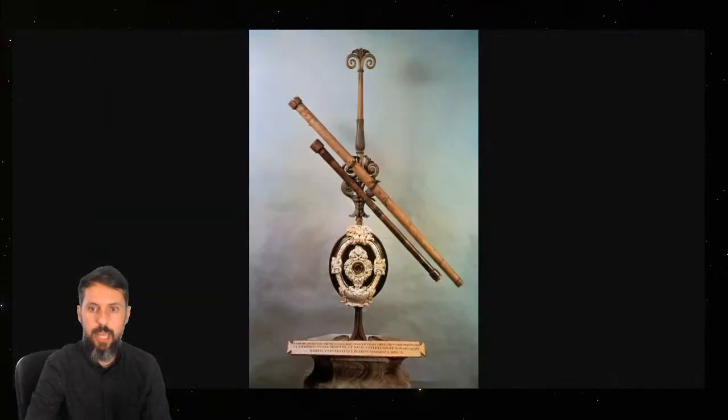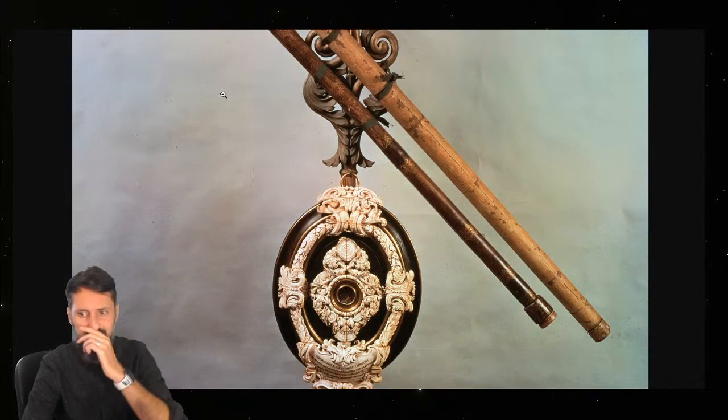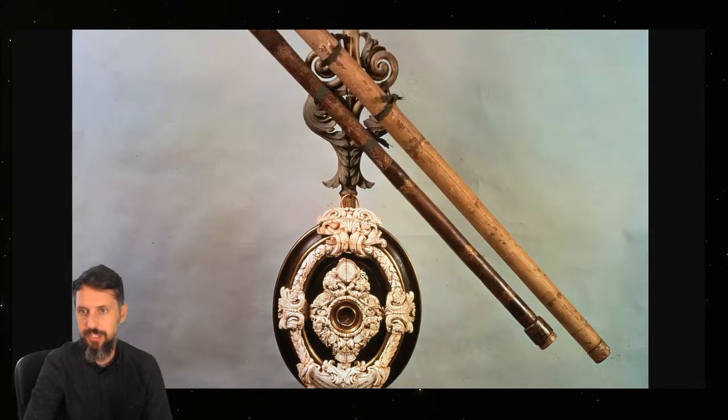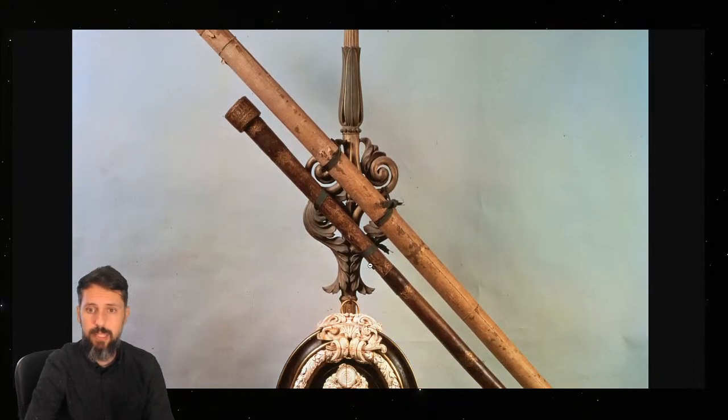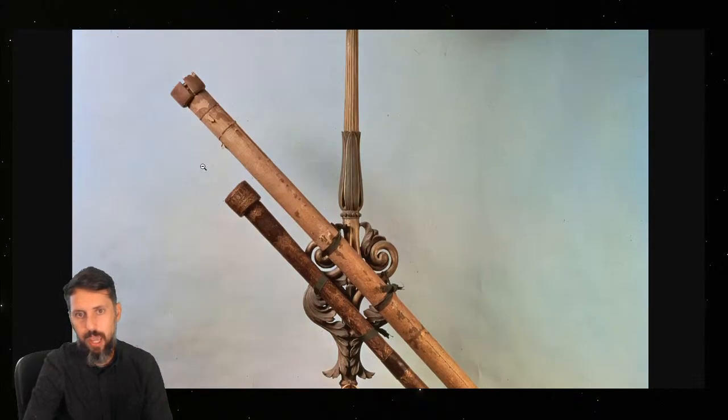telescopes here. So here's Galileo's telescopes, and you can see that they're essentially long and very, very small. Like, they're not the largest lenses. You can see down here, tubum opticum vides Galilei inventum et opus quo solis, essentially this is Latin for Galileo made these telescopes, right? And you can see there's two telescopes here. You look down here on this end, and this is the end pointing towards space, as you would expect.